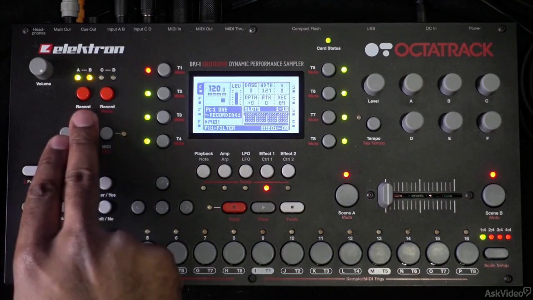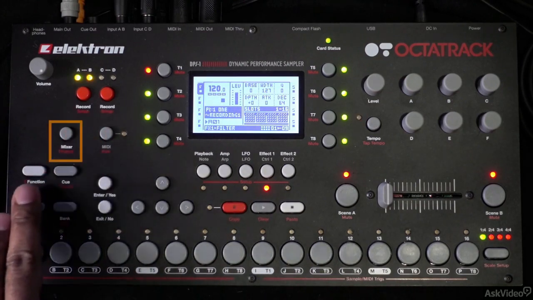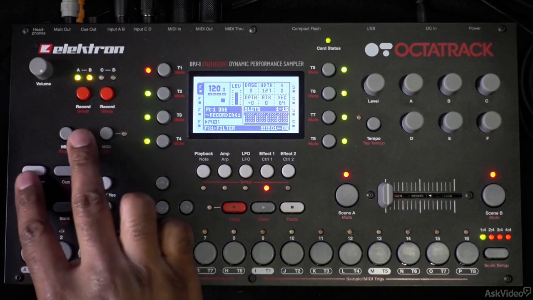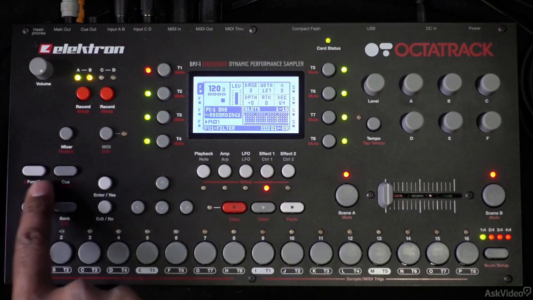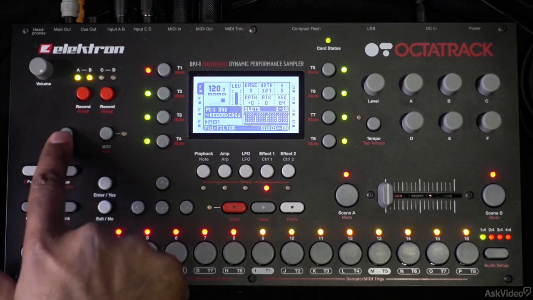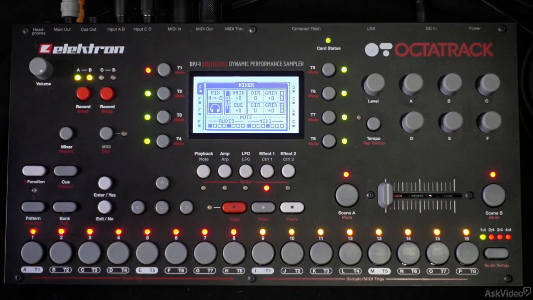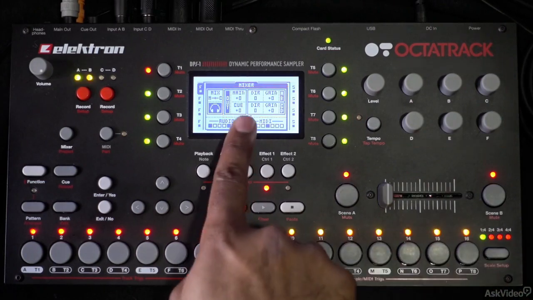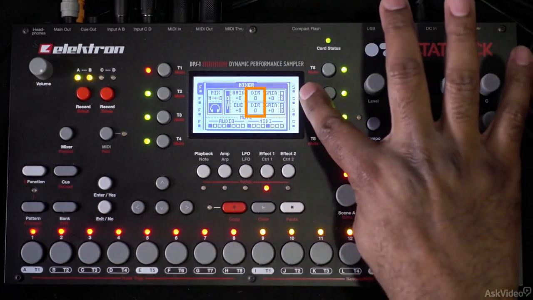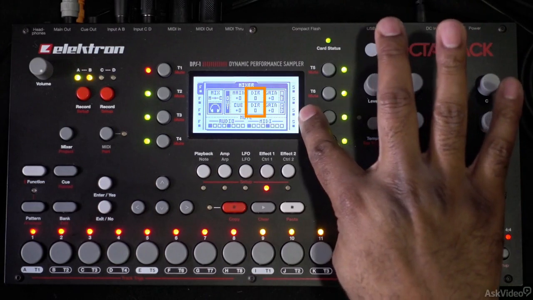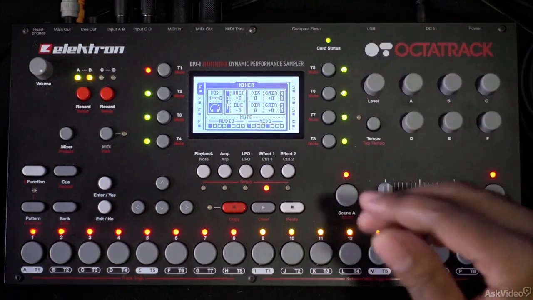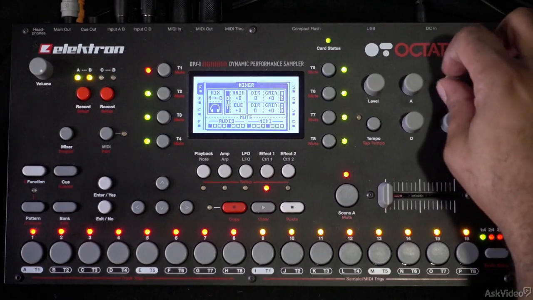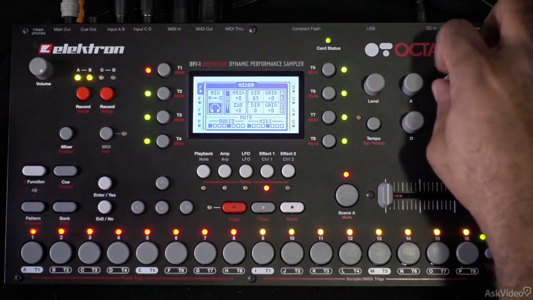If I want to turn up the inputs for A and B, I have to go into the mixer. So we've been going into the project menu by holding function and pressing this project button. If I don't press function, this will bring me into the Octatrack mixer. So here I can see these knobs correspond to these different settings, and I see DIR for the top row, which is A and B, and then DIR for the bottom row, which is for input C and D. So if I want to hear what's coming into input A and B, I have to turn up the direct input, and this middle knob corresponds to that.